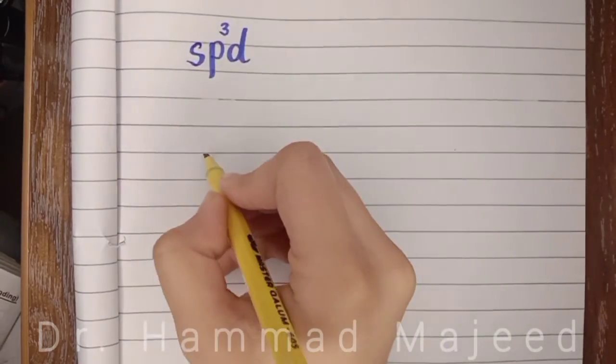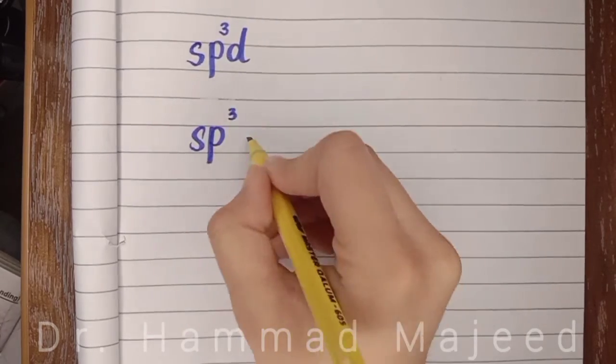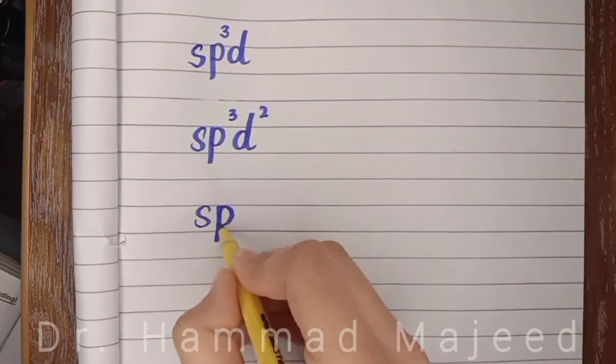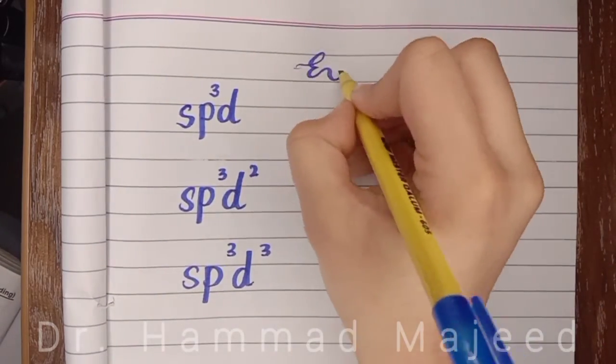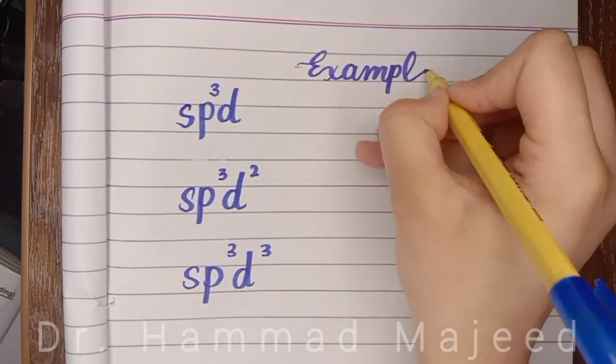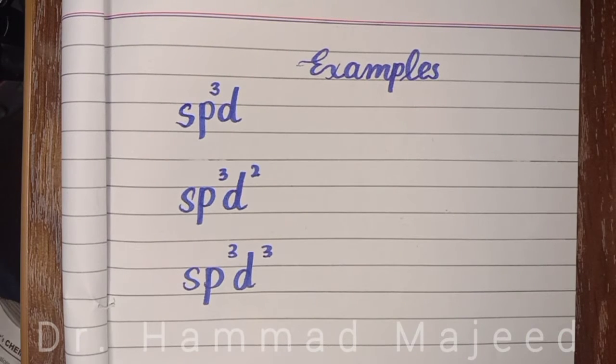Summarizing the 3 shapes and the examples of these shapes: sp3d, sp3d2, and sp3d3. In the previous video, I discussed the sp3, sp, and sp2 hybridized orbital examples, geometry, and shape.